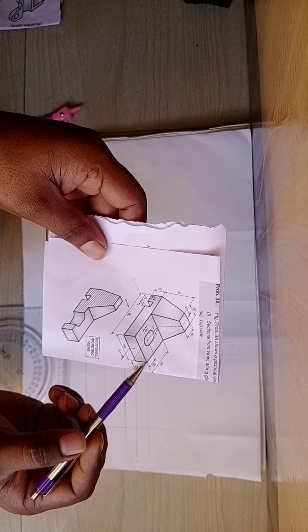So the front view will be in the direction of X. In this direction there is a front view, and then obviously there is a right hand side view on top. So this question is given. See, the length is given directly as 90 mm, the width is given directly as 50 mm, and the height is also given directly, 20 plus 40, 60. So let us start the object.